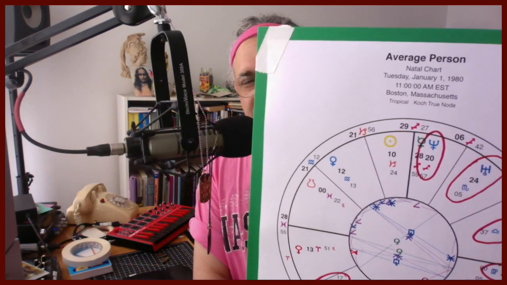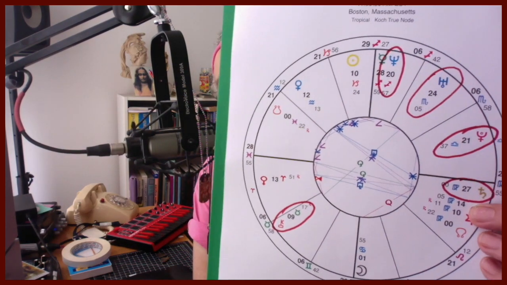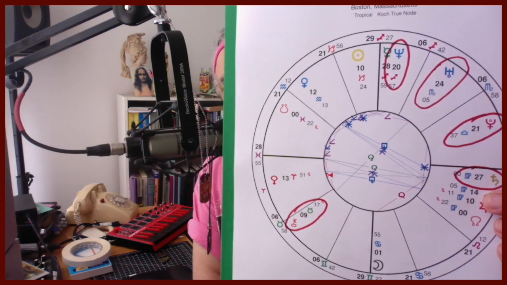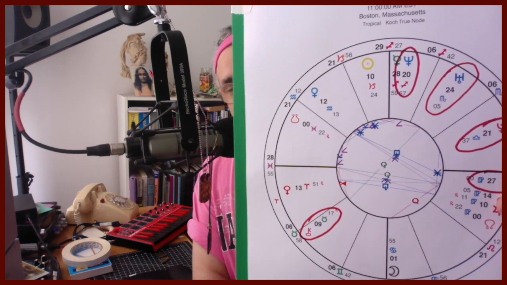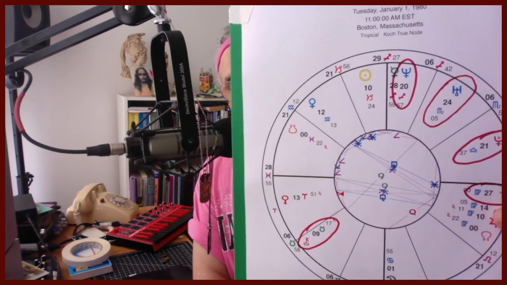Just as a warm-up, before I get into all the more technical qualities, I want to talk a bit about the concept of a transit, but just to give you a visual. For this session, we're going to be using the chart of my good friend Average Person, born in 1980 on New Year's Day, and I've circled the target planets that we're going to be tracking transits to.